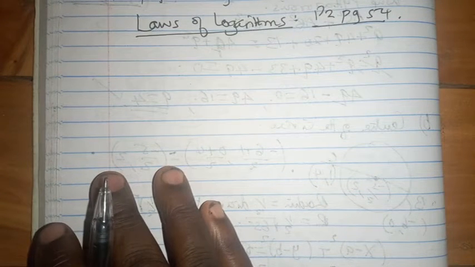It's critical for everybody to understand what we are talking about. Expressions involving more than one logarithm can often be rearranged or simplified. I want to explain something that is on page 54.